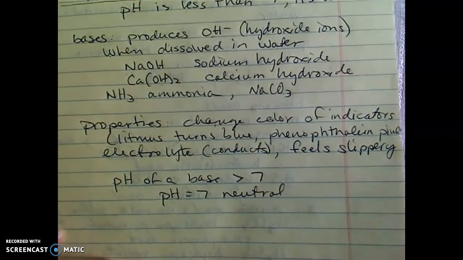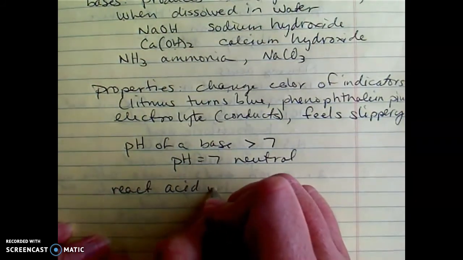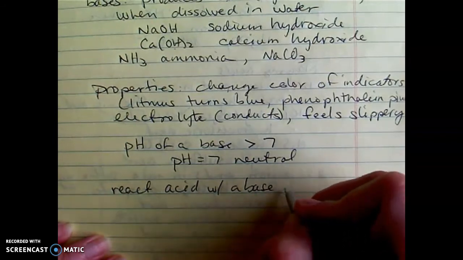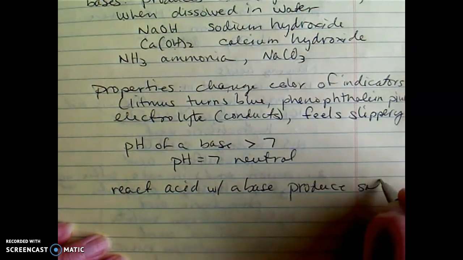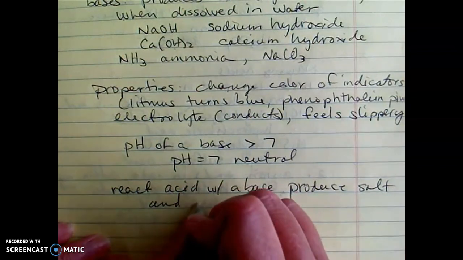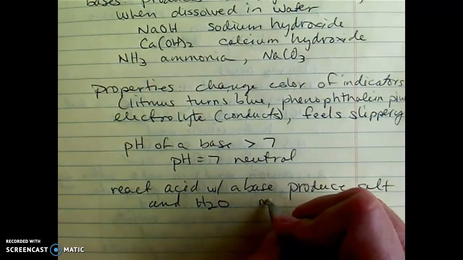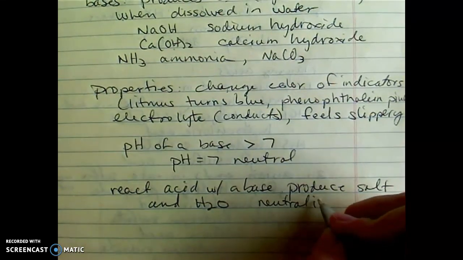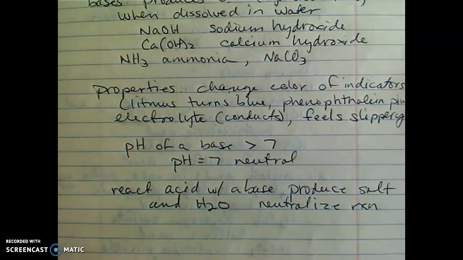Now, another thing that's really neat, if you react an acid with a base, you'll produce salt and water. And we'll talk about that later. But they do react with one another and usually produce something that is neutral. Okay. So that's called a neutralization reaction. Sometimes they'll list that as a property, that an acid can react with a base and a base can react with an acid. So if you have an acid spill, a lot of times we like to use a base.